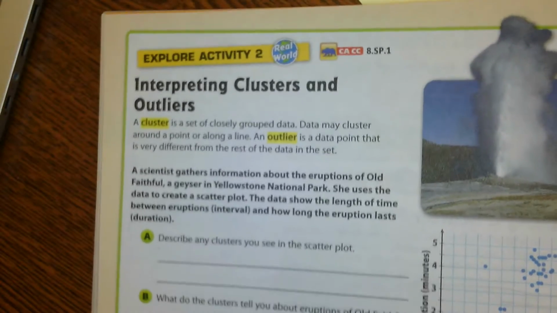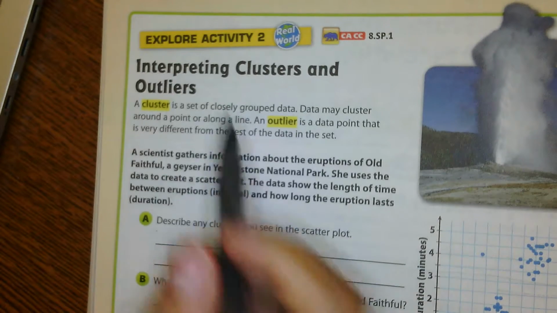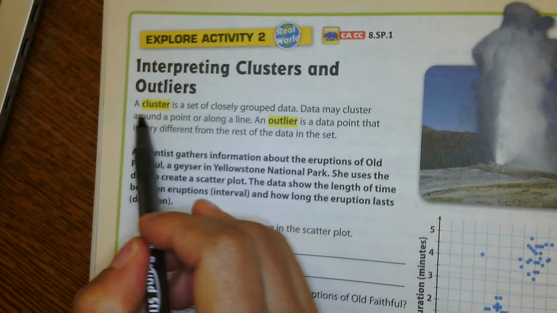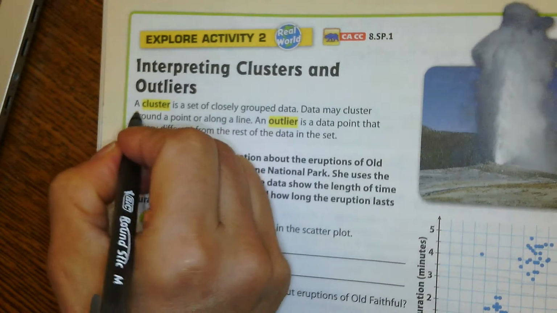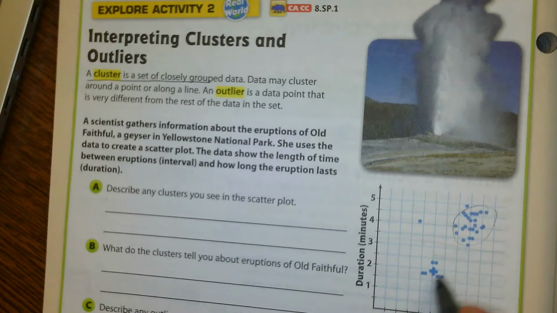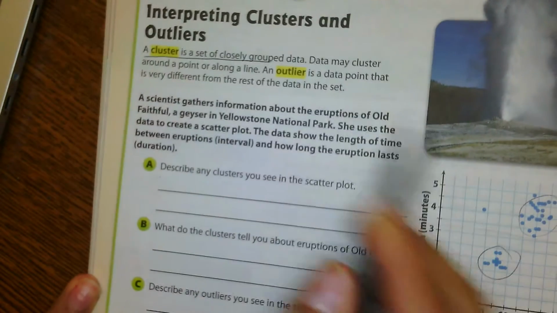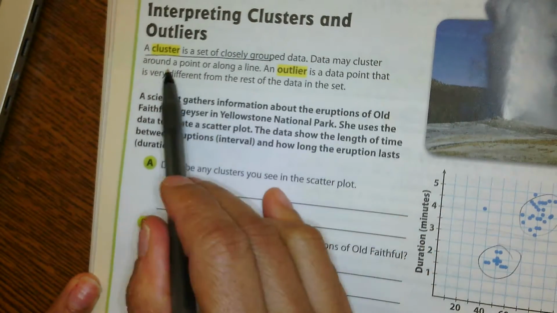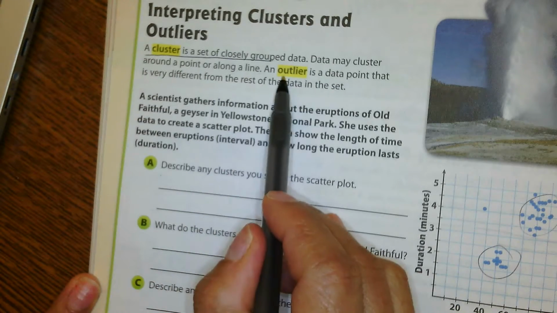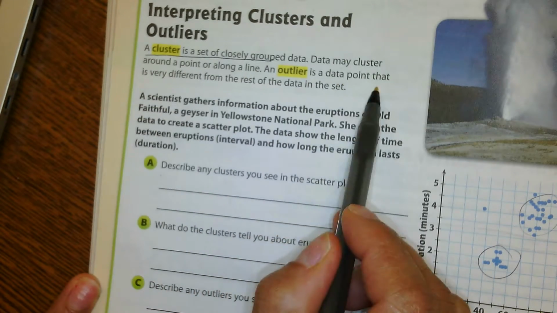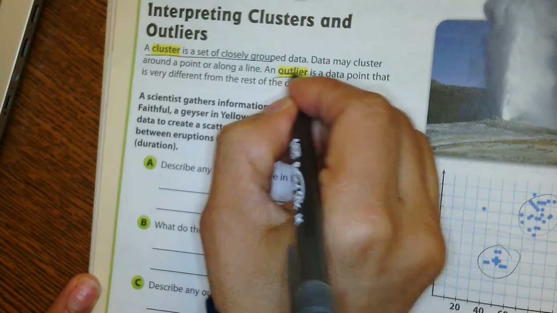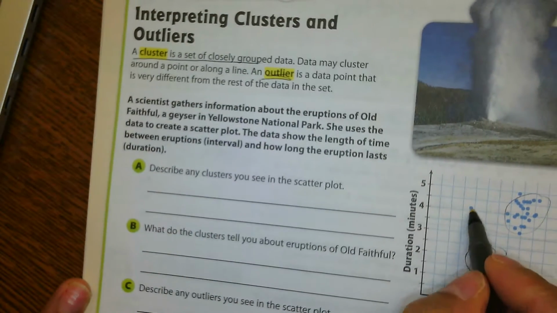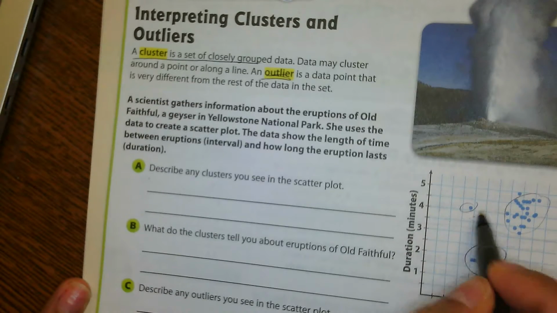Now it says explore activity number 2, interpreting clusters and outliers. A cluster is a set of closely grouped data. So right here you have this cluster and you have another cluster right there. Data may cluster around one point or along a line. An outlier is a data point that is very different from the rest of the data set. So an outlier lies outside. This would be an outlier right there, okay?